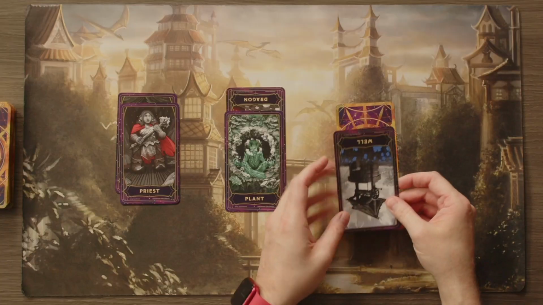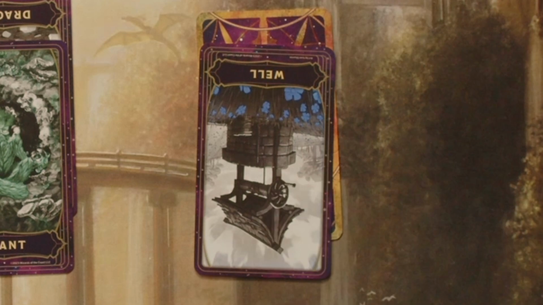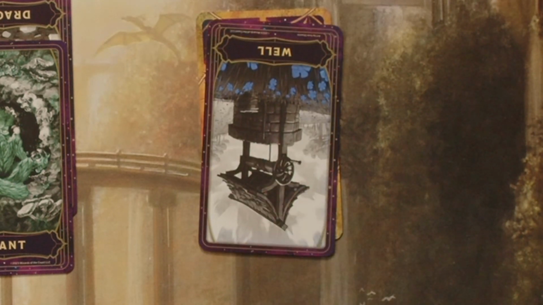And here's the final day of our example journey spread. We've got an upside down Well. That's two reversed in an order. Yeah. For the Well card, I really keyed in on the listing for situation. For the reverse meaning, it says a familiar situation that ends up defying expectations.